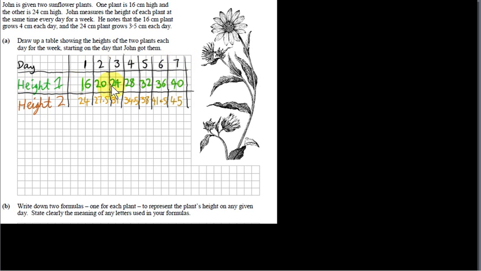So in green we have the heights of one of the plants. That is the plant whose initial height is 16 centimeters. So on day one its height is 16 centimeters. It grows by 4 centimeters each day. So we just add 4 on to its height each day to get its height on the next day.